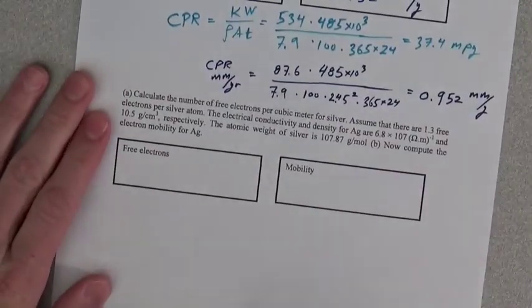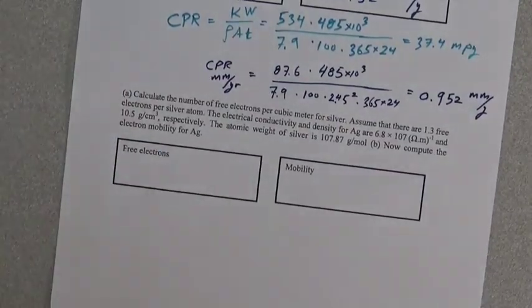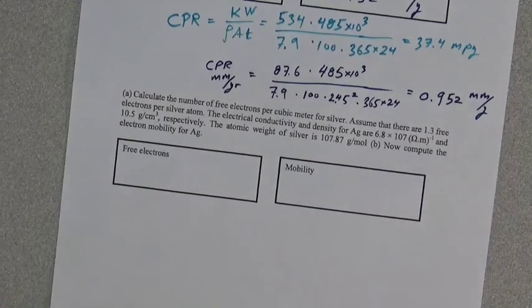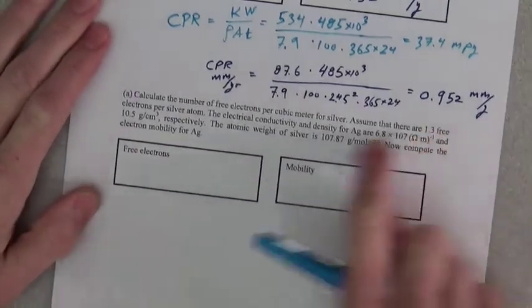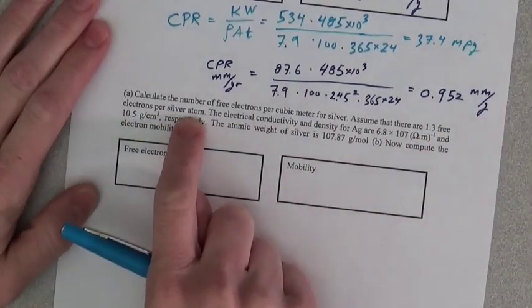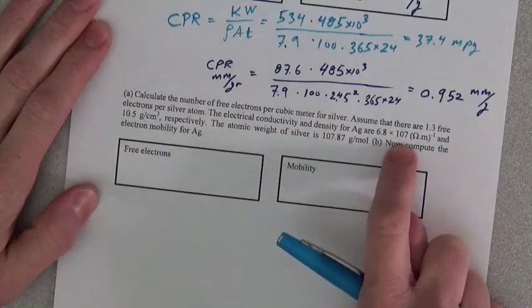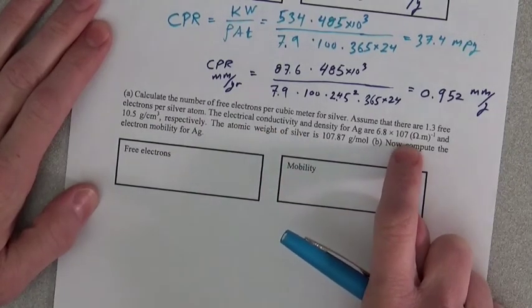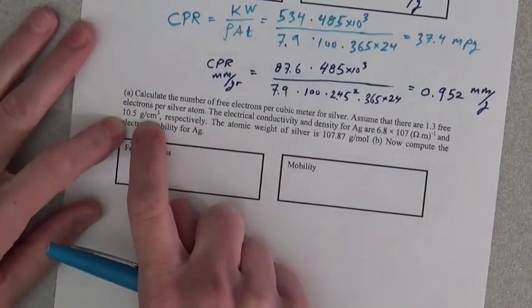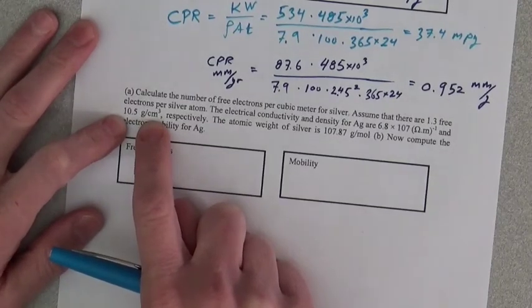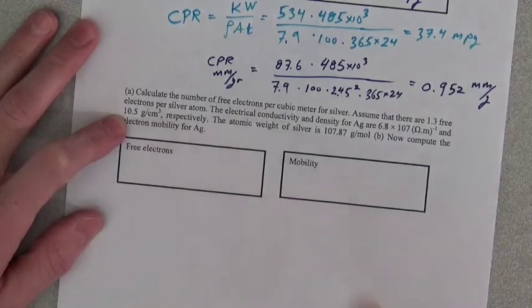Next problem is about calculating the number of free electrons per cubic meter of silver, and that's basically a unit problem, right? So we've got 1.3 free electrons per silver atom, and we have the density, which is giving us grams per cubic centimeter. So we've got to convert grams per cubic centimeter to atoms per cubic centimeter.